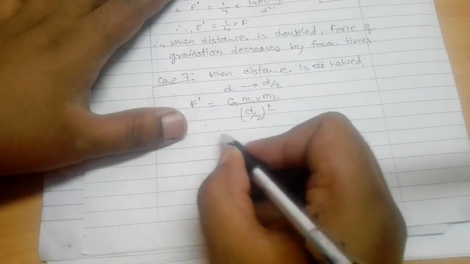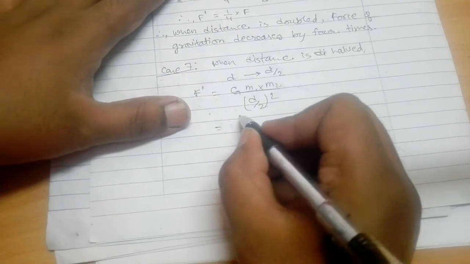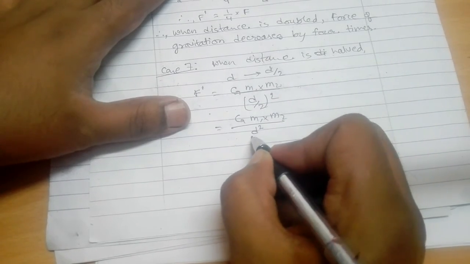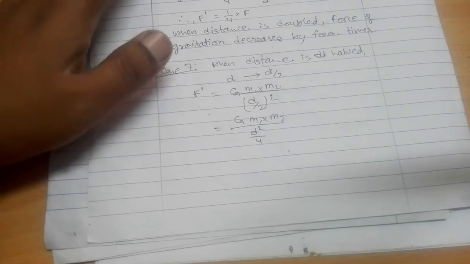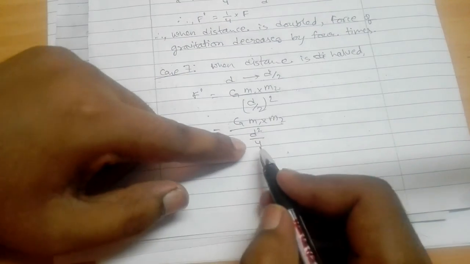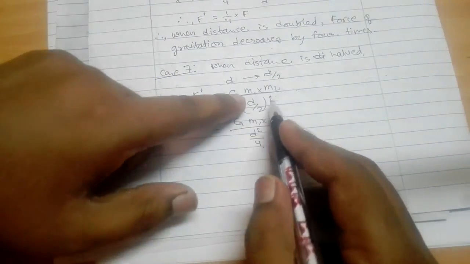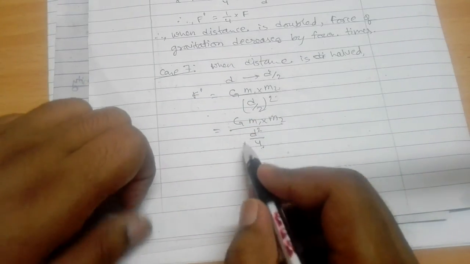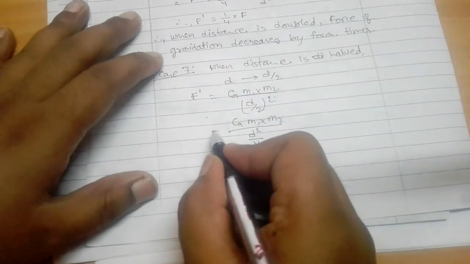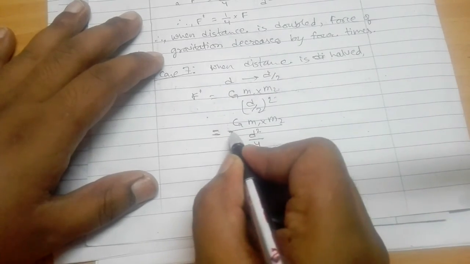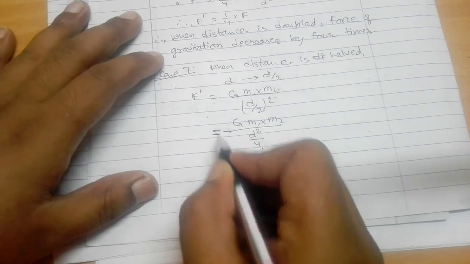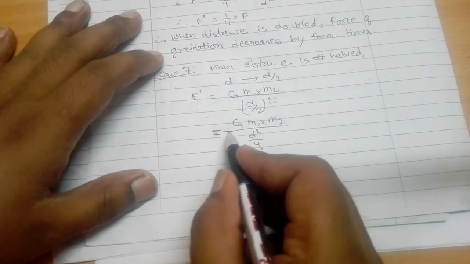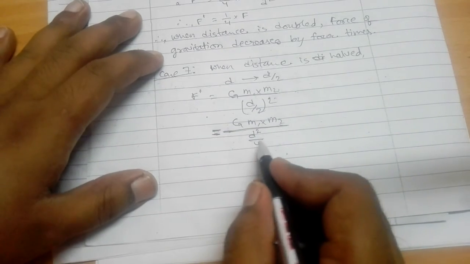In this case, what you get is G m1 into m2 by d by 2 whole square, meaning d square by 4. Always watch out for the mixed double fraction, d square by 4. d square and 2 square means 4. Now see, there is a fraction in the denominator, and always remember the main fraction must be on the same line as the equals to sign. The equals to sign must be at the same level as the main fraction. This is the main fraction. This is not the main fraction.